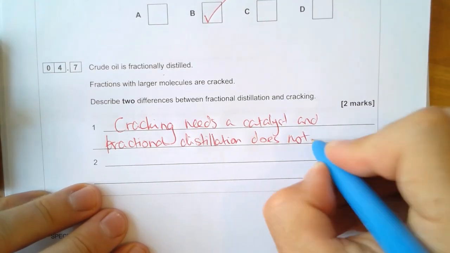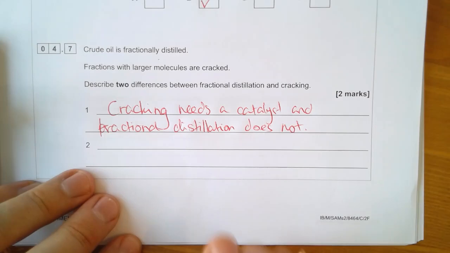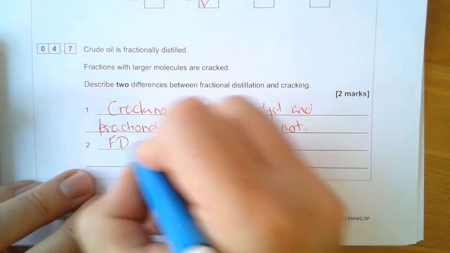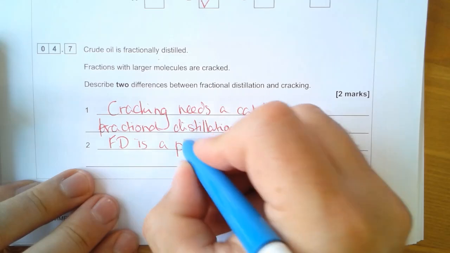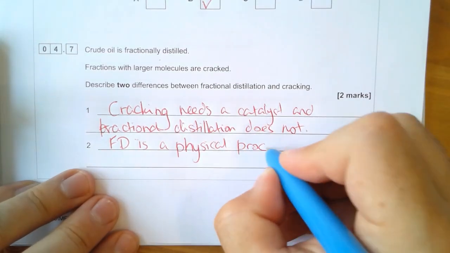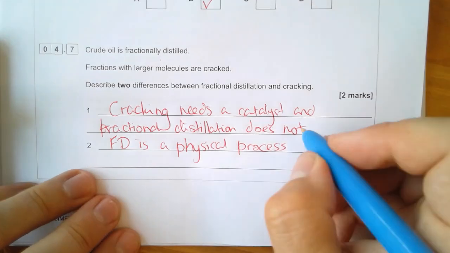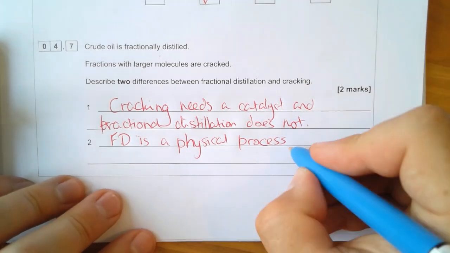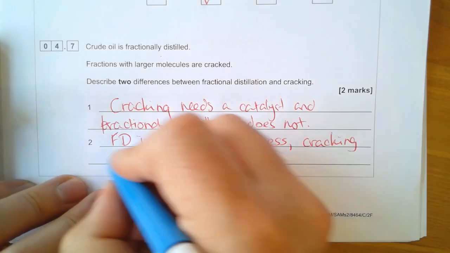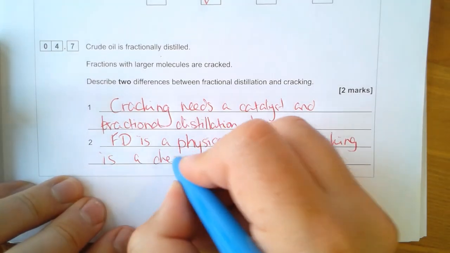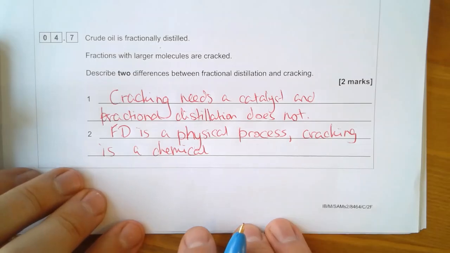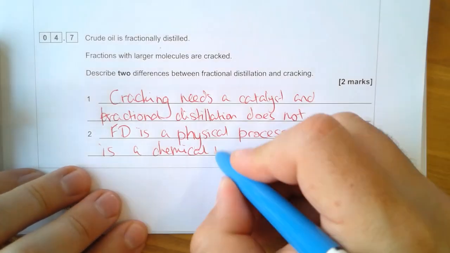We could also say that fractional distillation is a physical process. So you're not making or breaking bonds, you're just separating a mixture, whereas cracking is a chemical process. So you're breaking the bonds inside the chains. So that's a chemical process. That's our 2 marks there.